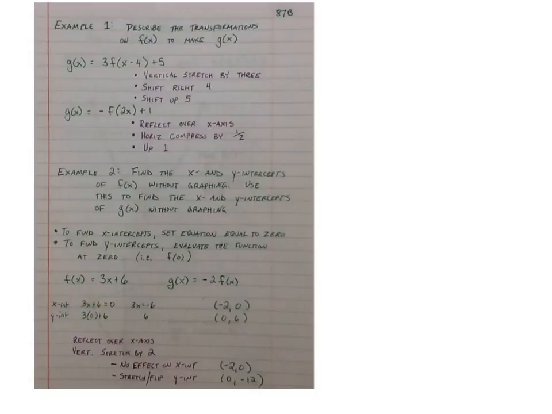And we find an x-intercept of (-2, 0). To find the y-intercept of rule f, we substitute 0 in for x, and we get 3 times 0 plus 6. So the y-intercept occurs at 6, or more specifically (0, 6).